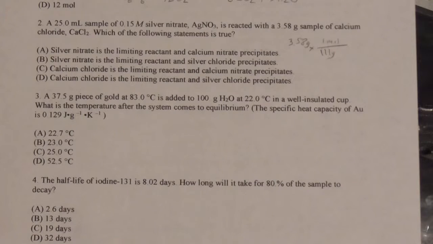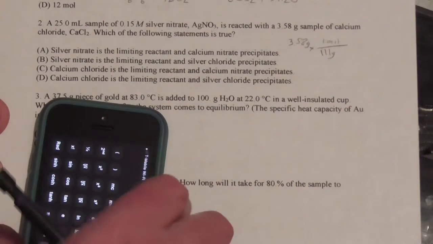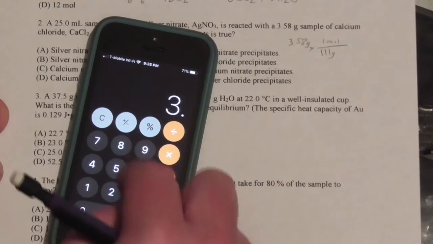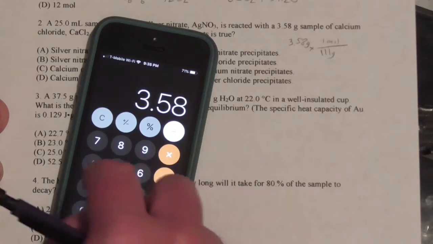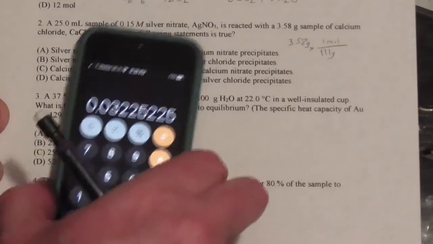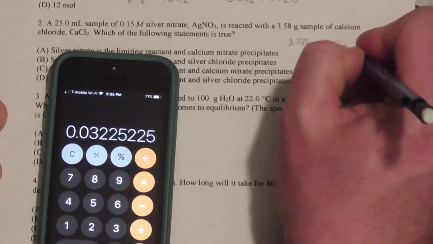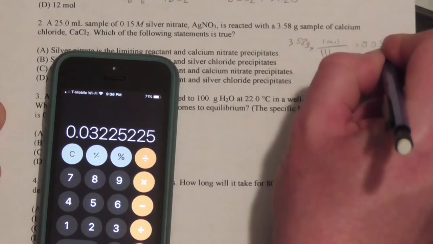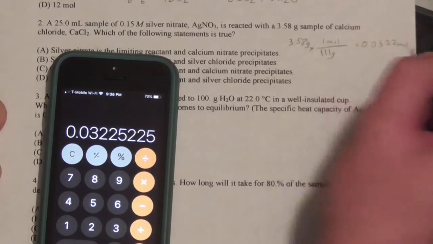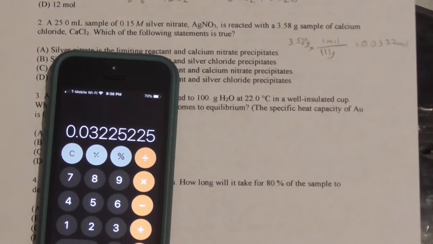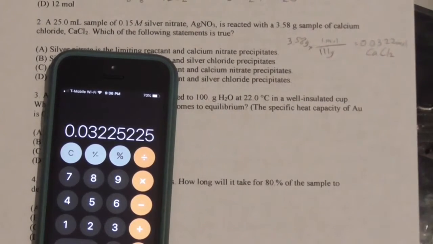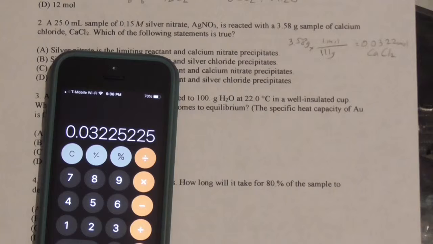All right, so 3.58 divided by 111 is 0.0322 moles of calcium chloride. Does all of that fit on my screen? Yes, it does, just barely.